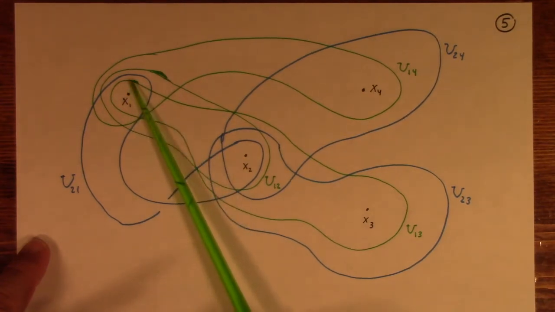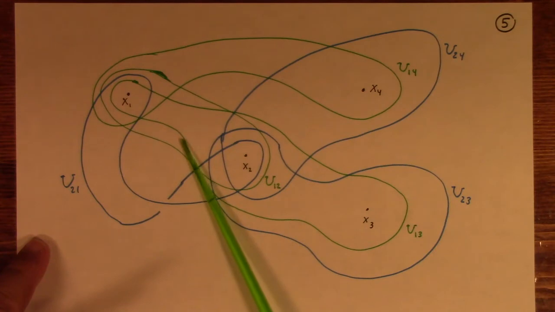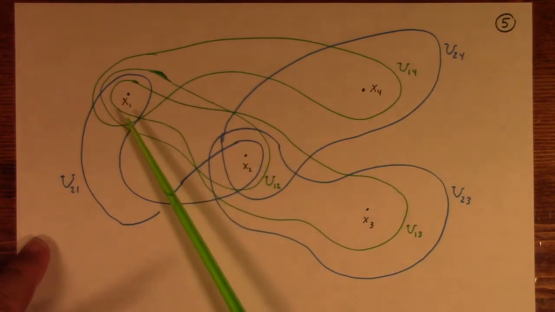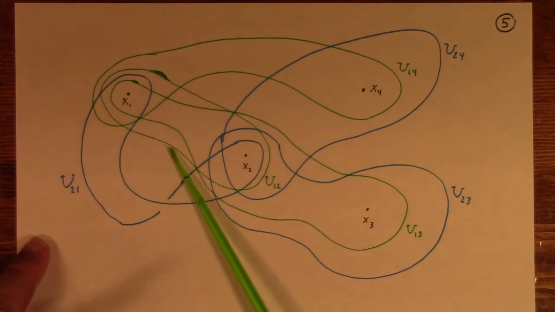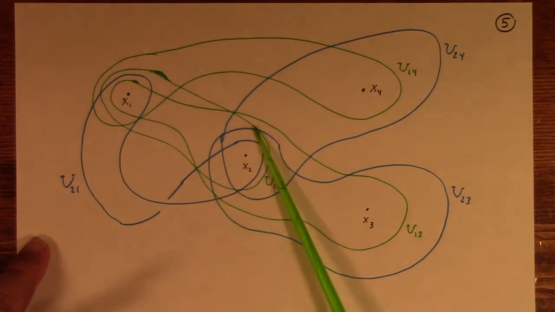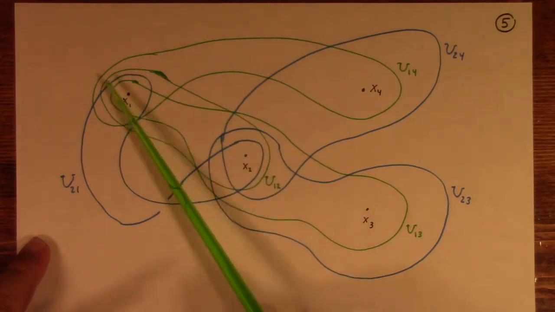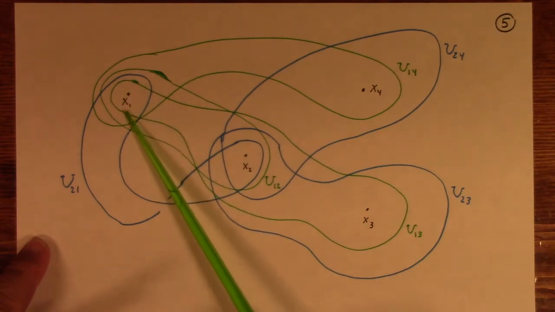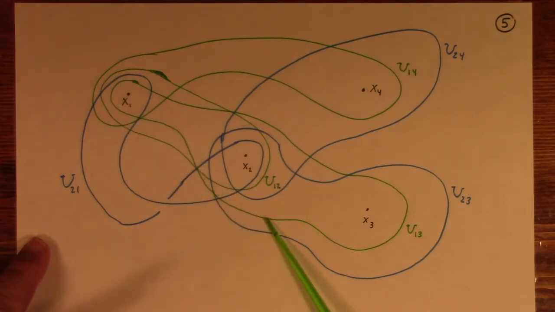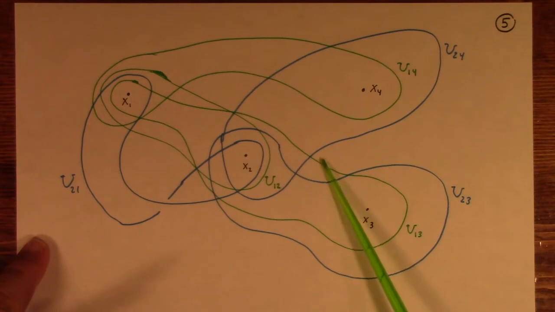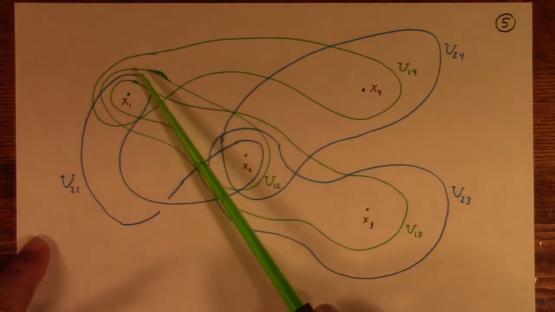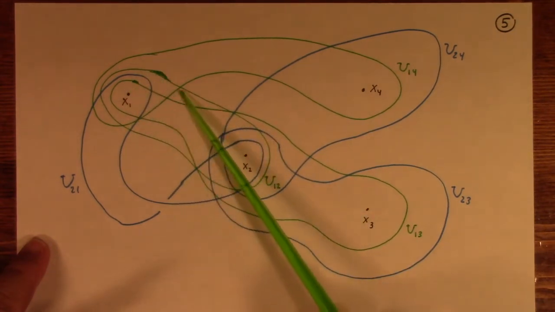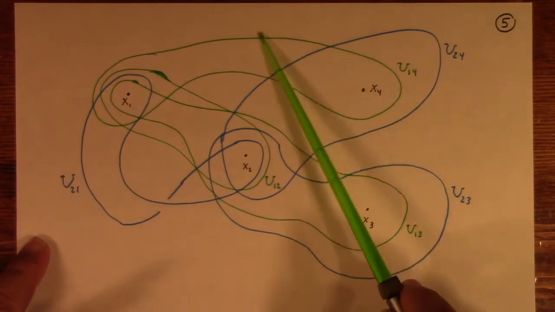So U12 is this guy. Wait, I lost track. Where's my U12? Okay, this guy. There's U12. And then this guy goes over here, is U13. See, it encircles U13. And then there's U14, which comes over here like that.